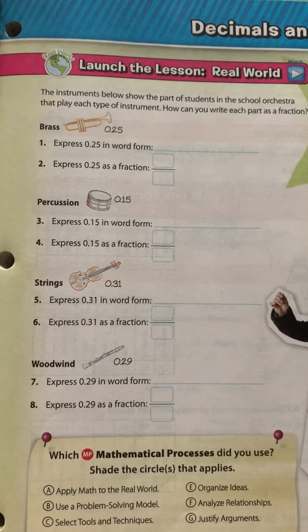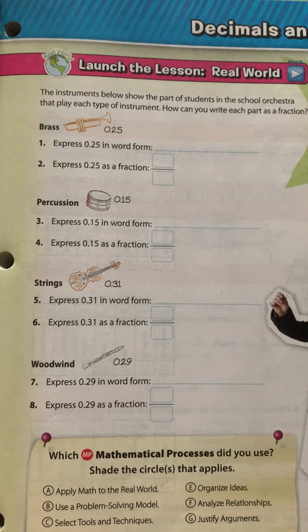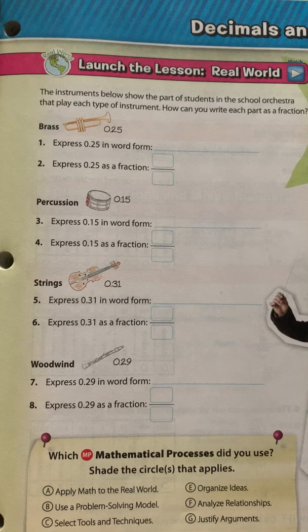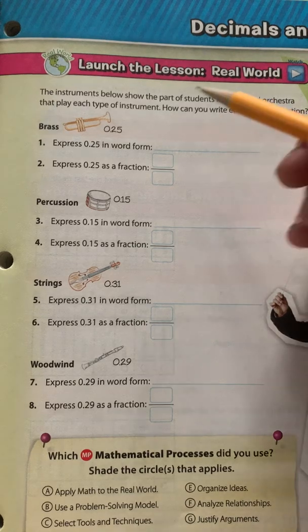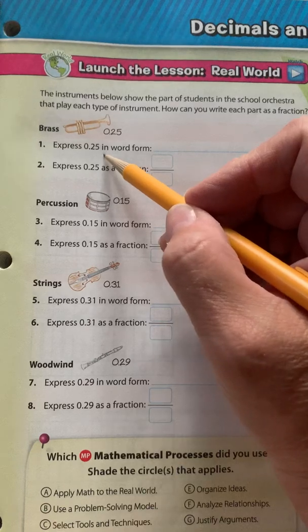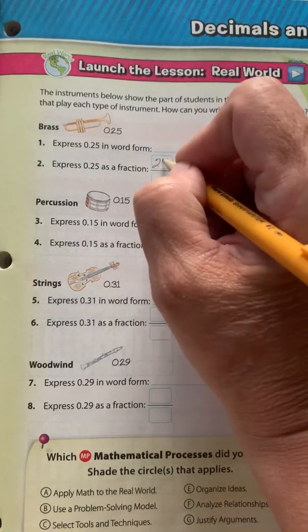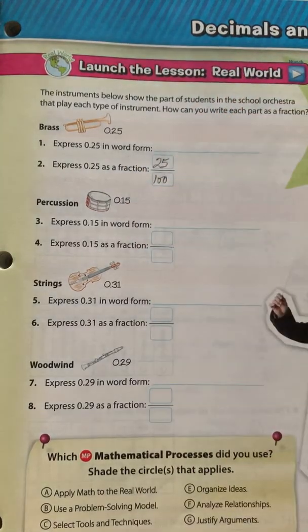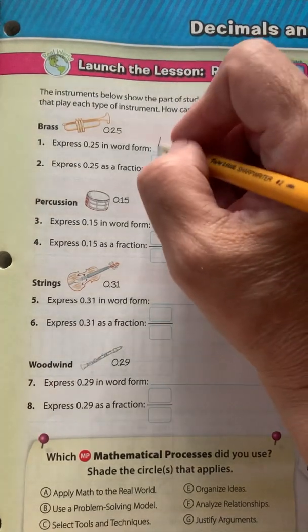On page 57 in your book today, we looked at how to express a decimal in word form and fraction form. The way you write a decimal is the way you read it correctly. So, for example, 25 hundredths. You would write 25 over 100, and then you would simplify it.